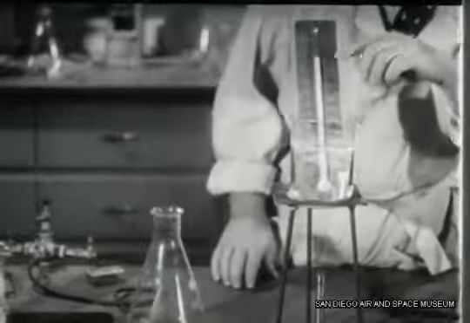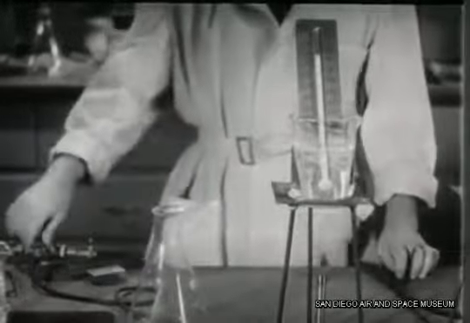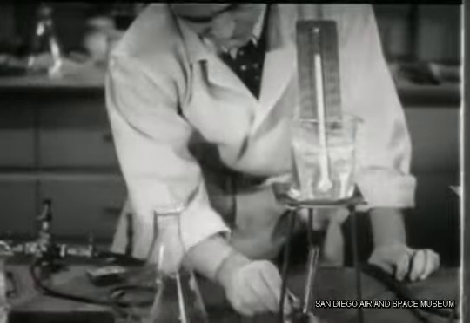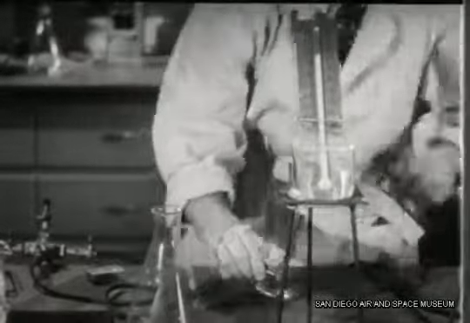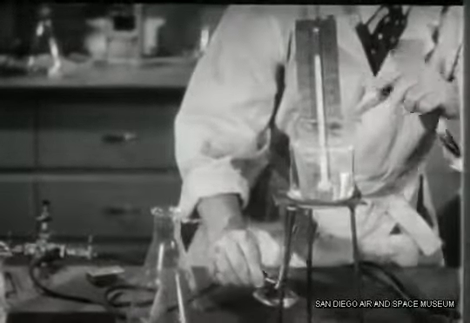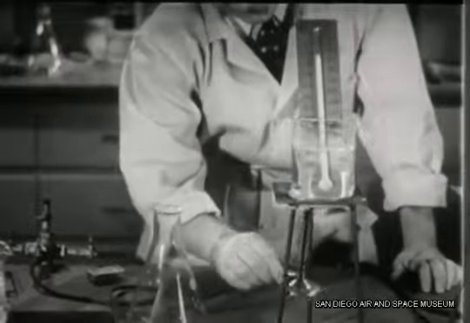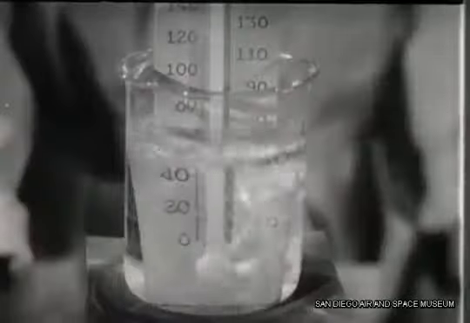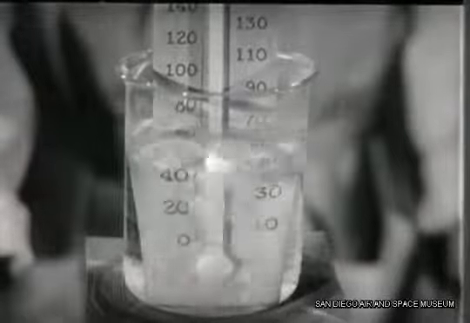As we all know, water boils at 212 degrees Fahrenheit. After the water boils, we can keep on adding BTUs, but the temperature of the water will stay at 212 degrees. It won't get any hotter. What's happening to this extra heat? It's being used to make the water change to steam, a gas.